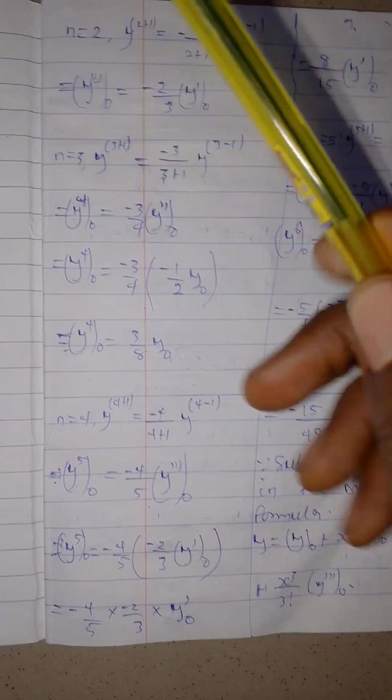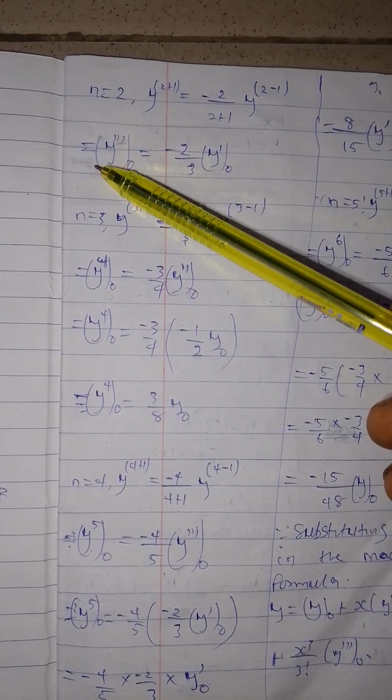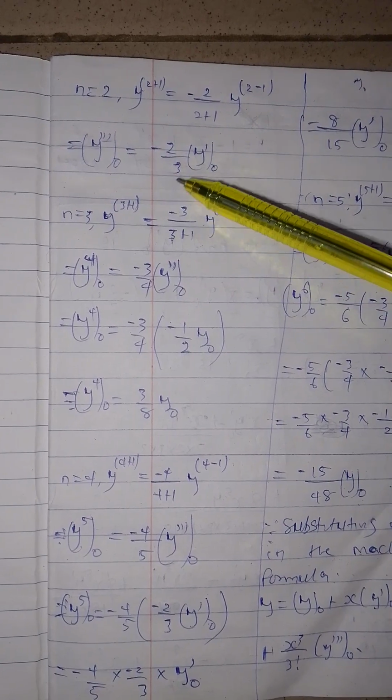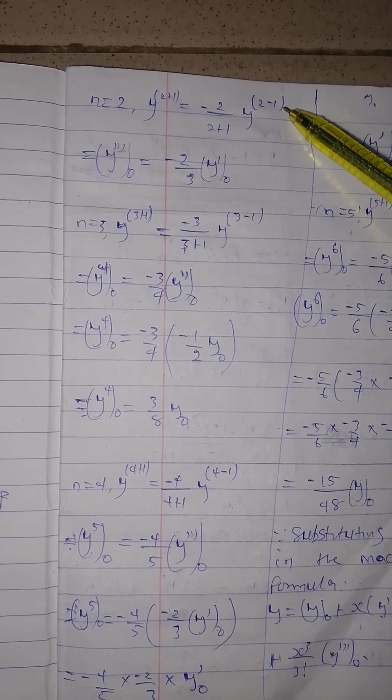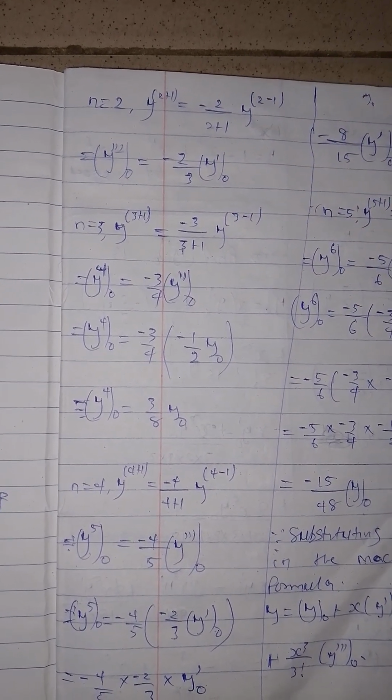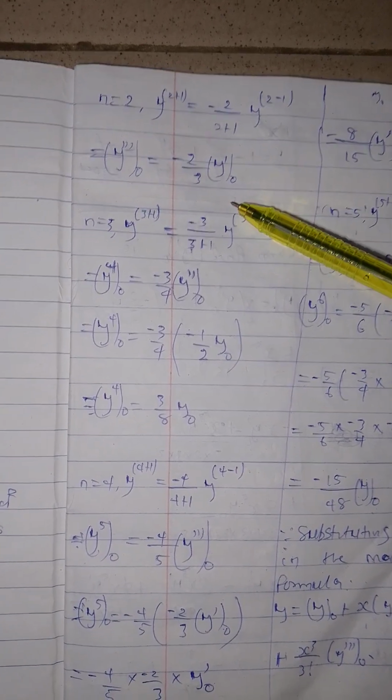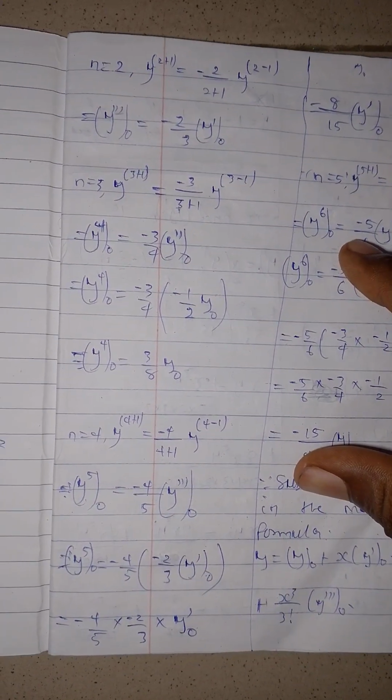And 3 is the same thing as what? y''' naught is equal to what? Minus 2 over 3. And 2 minus 1 is what? It is 1. And 1 is the same thing as y', so that becomes y' naught. Okay, now after doing that, what do you do now?